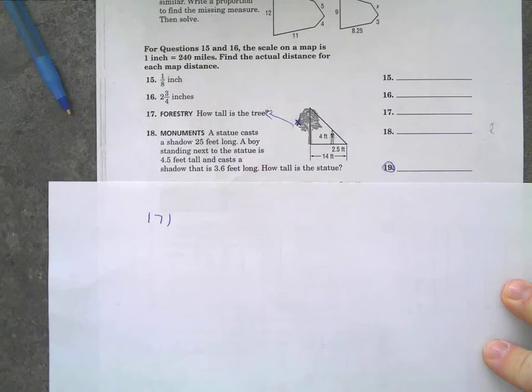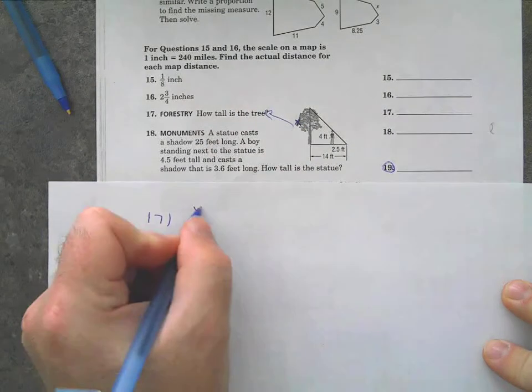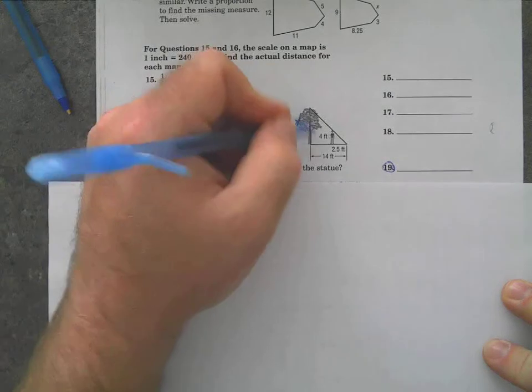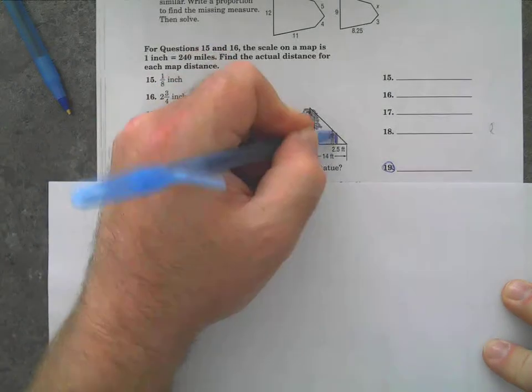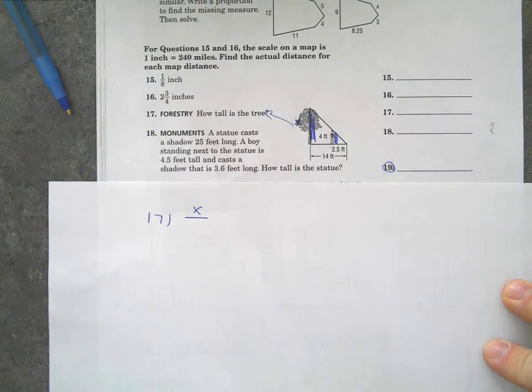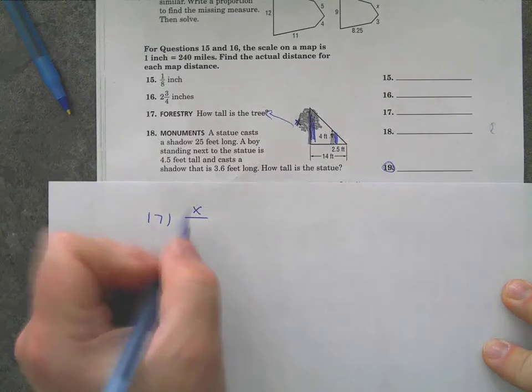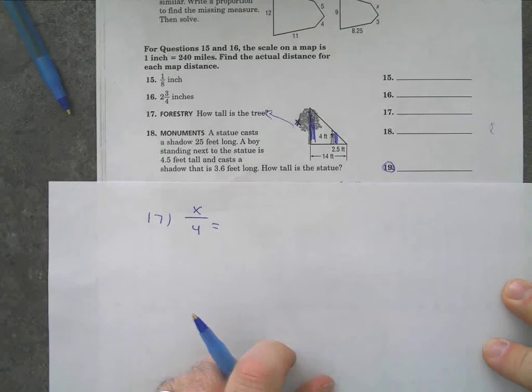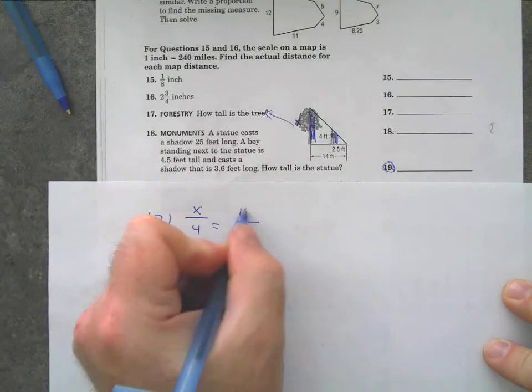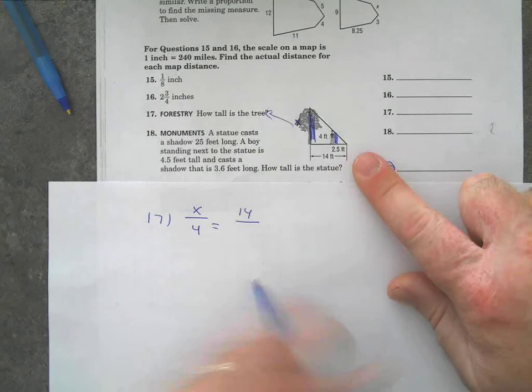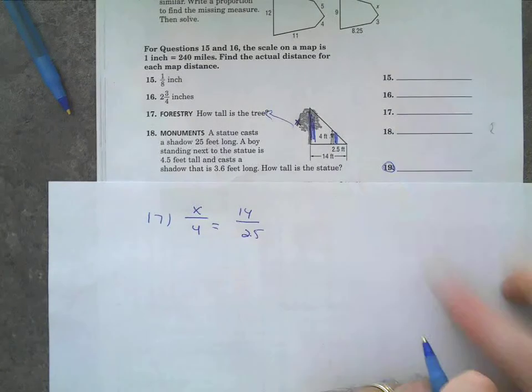When I set up my proportions, I have to have a height over a height. I need someone to raise their hand and tell me what's the height I'm comparing. Now, pay really close attention. If you're struggling even out the last couple days, you're not setting these up correctly because we spent 3 days doing these. Nico, what's the height I need to compare with the tree? 4. Next one. The shadow for the tree is 14, or the shadow of the person is 2.5.